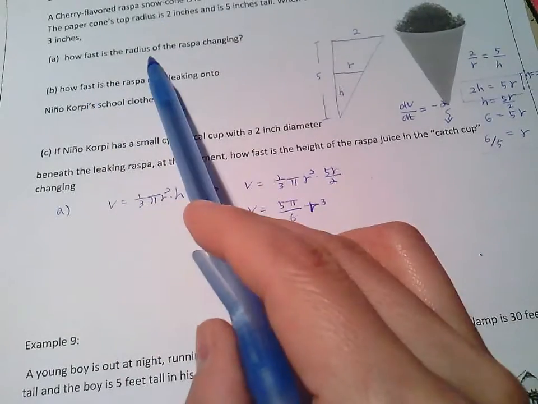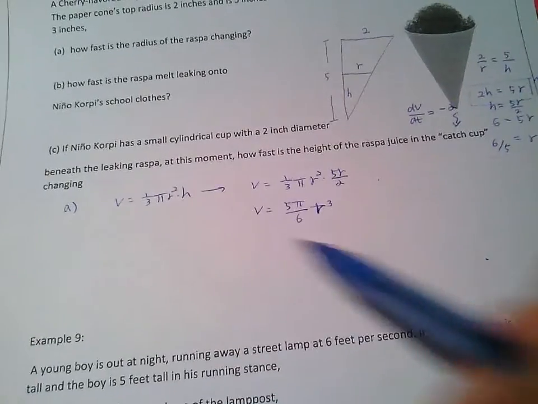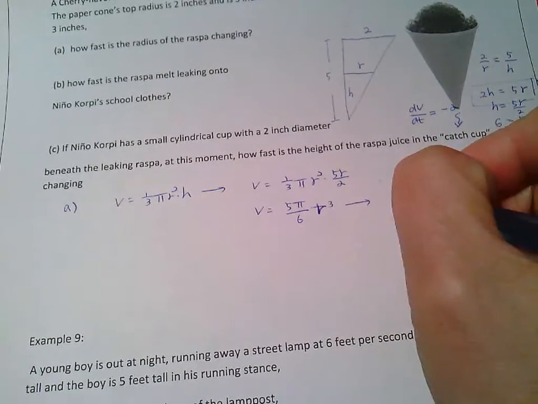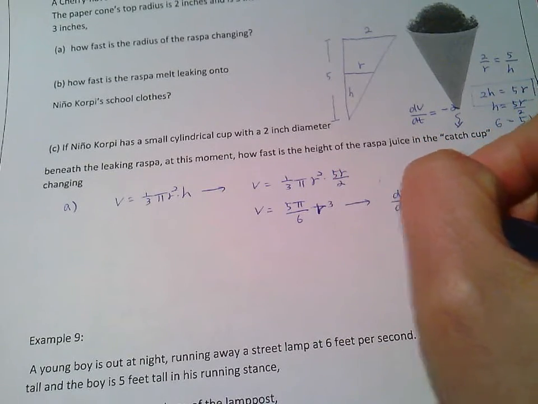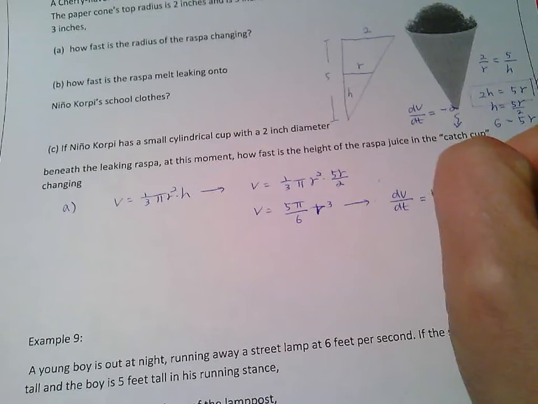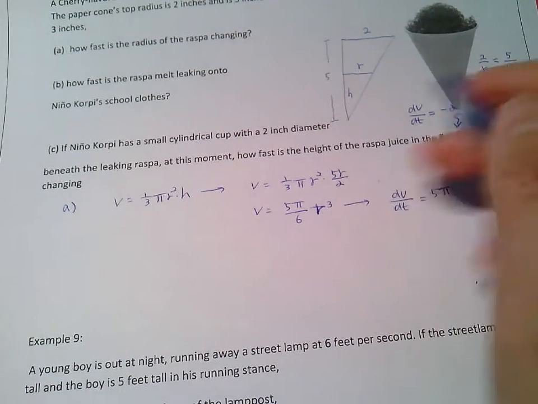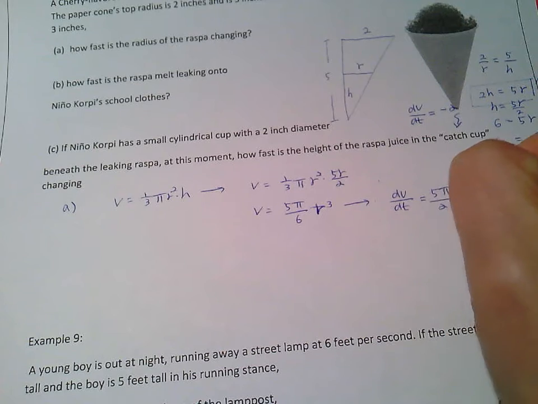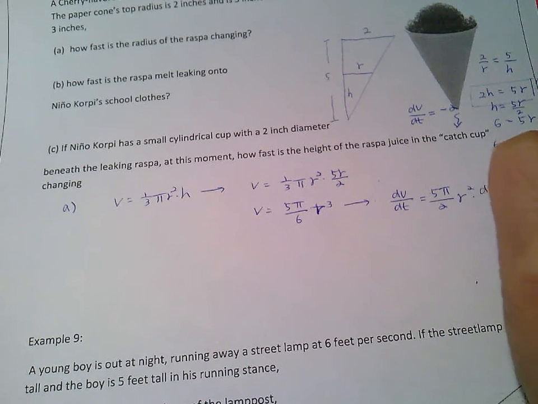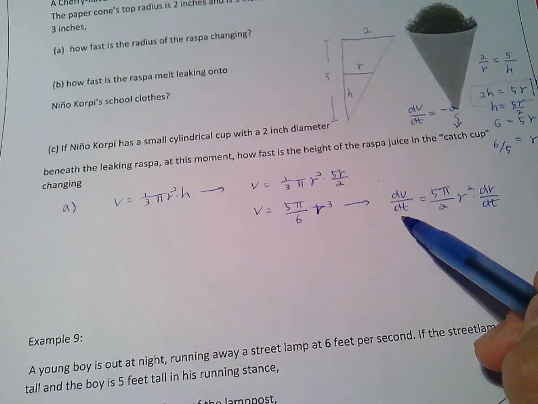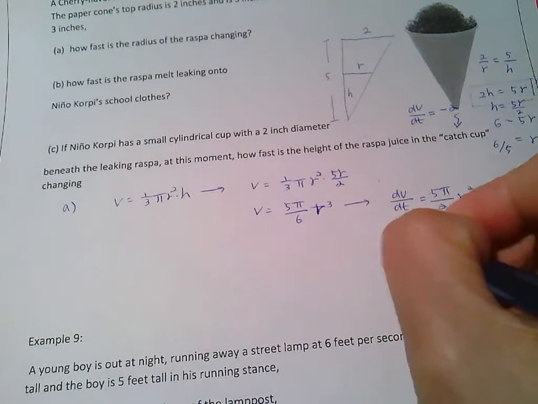Okay, so now the question is how fast the radius is changing, dr over dt. So we can take the derivative on each side with respect to time. So dV over dt equals 5 pi, carry down the power, so 3r squared, so the 3 can be canceled out, over 2, times r squared times dr over dt. Now dV over dt is -2, so plug in.